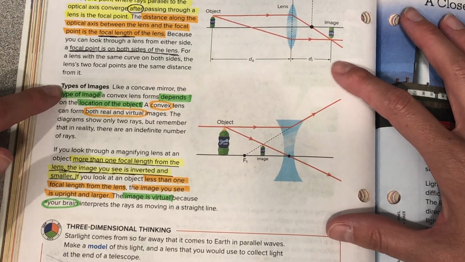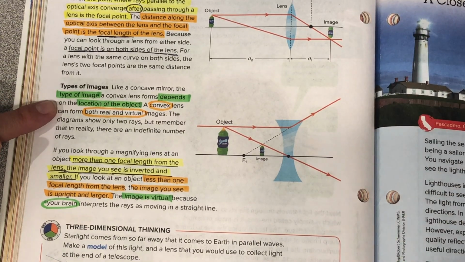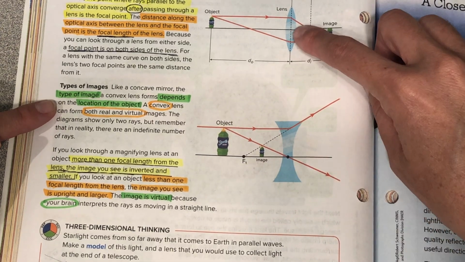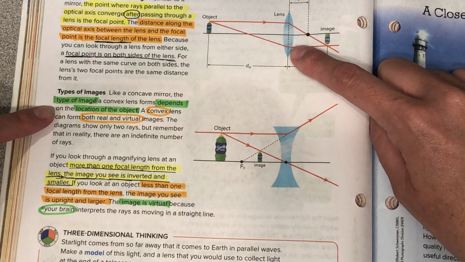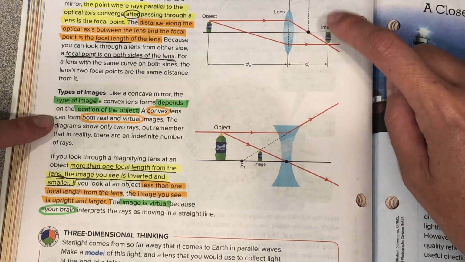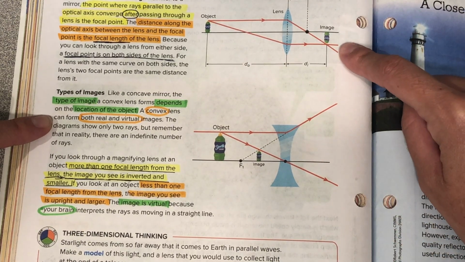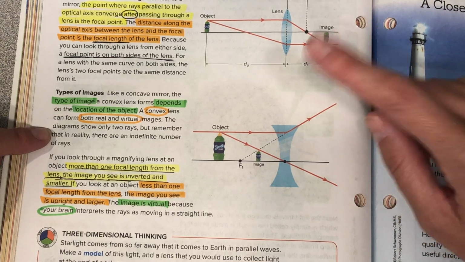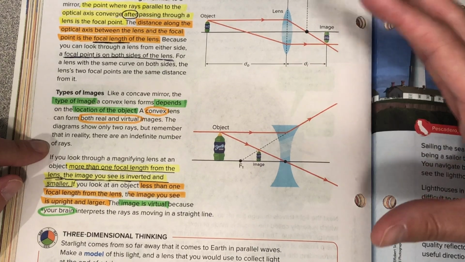Like a concave mirror, the type of image that a convex lens forms depends on the location of the object. So there's a convex and a concave. Now, a convex lens, which is this one up here, can actually form both real and virtual images. The diagram shows only two rays, but remember, in reality, there's an infinite number of rays when it's light, because they're coming in from all sides.